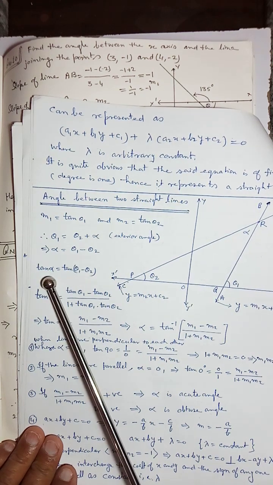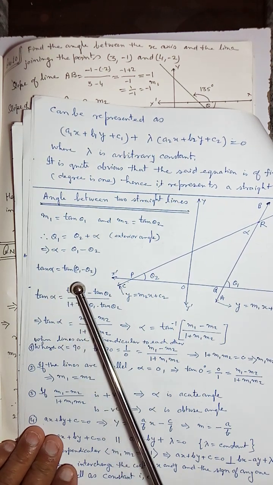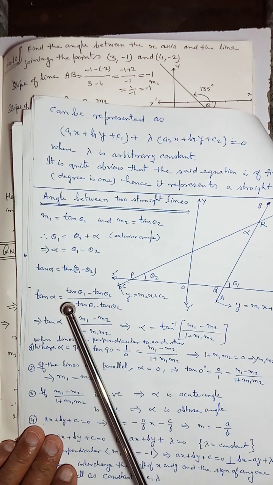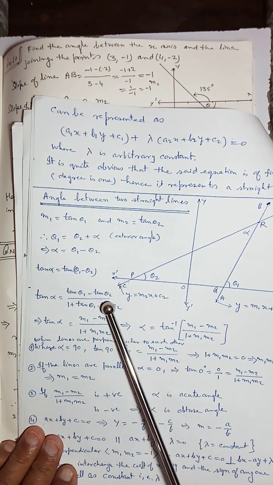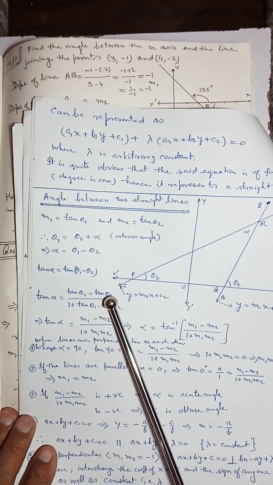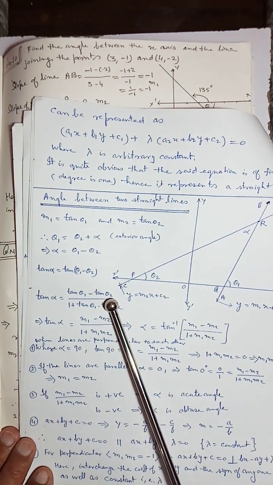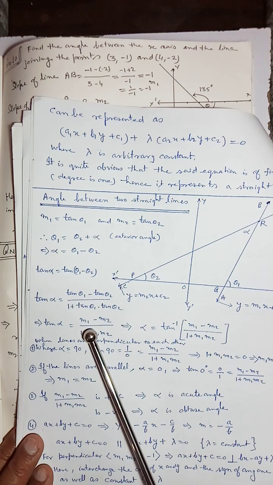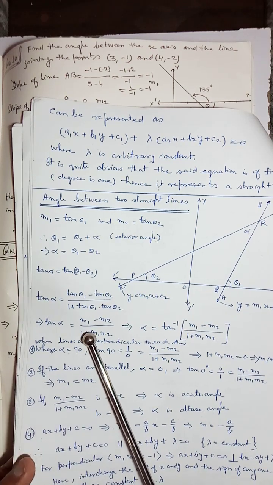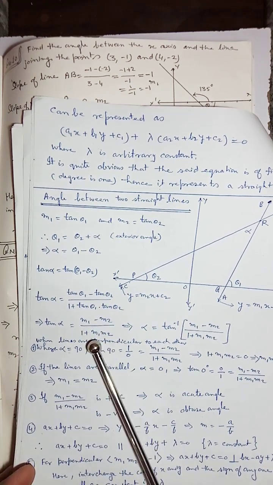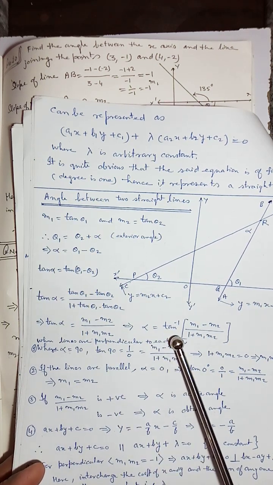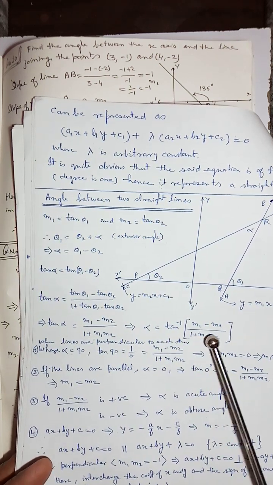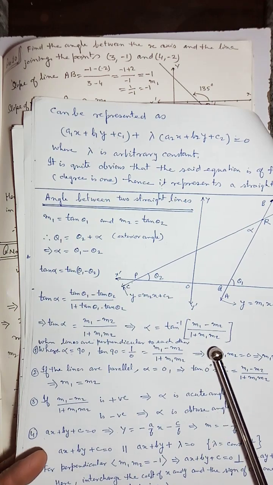You see here, tangent alpha is equal to tangent of θ1 minus θ2. If you work out tangent alpha, tangent θ1 and tangent θ2, I have taken these as m1 and m2, and the values are put here. Tangent θ1 is m1, tangent θ2 is m2, so alpha will be equal to tangent inverse of m1 minus m2 upon 1 plus m1 into m2.